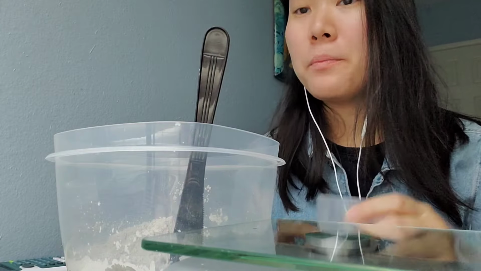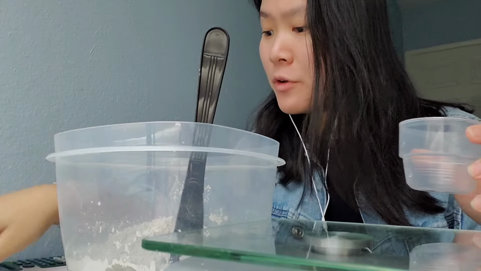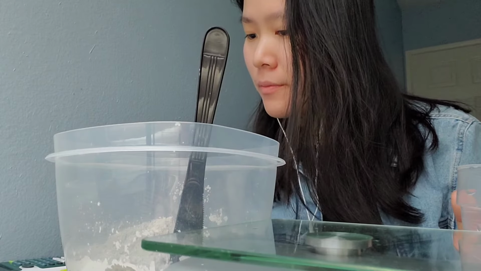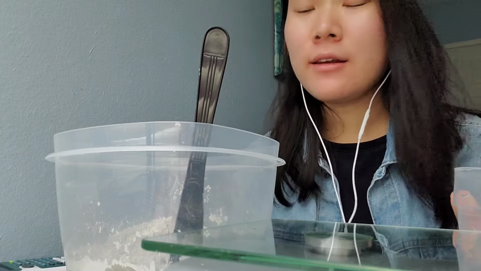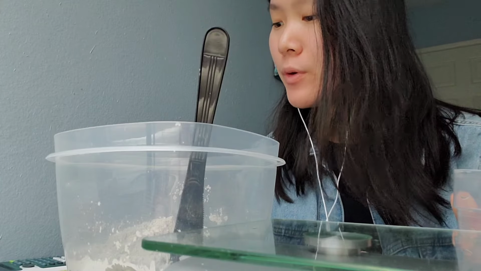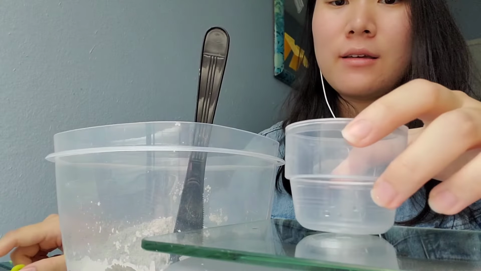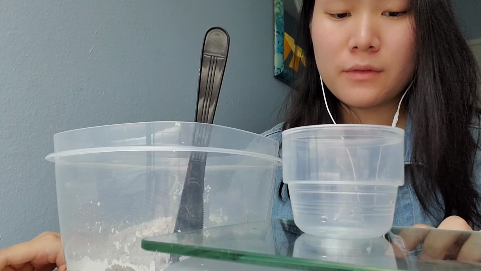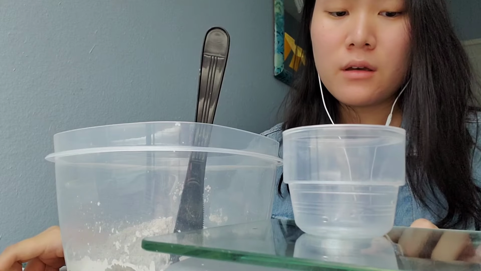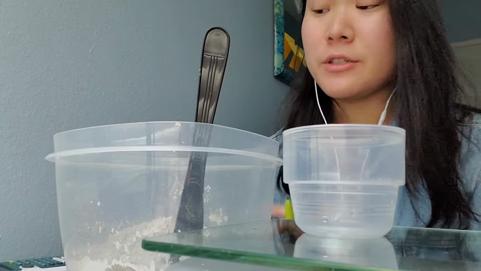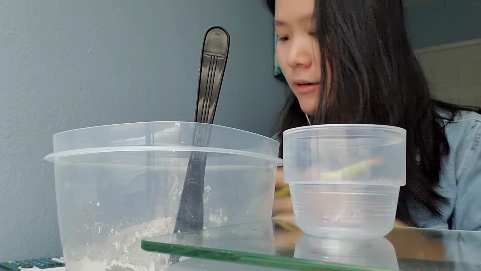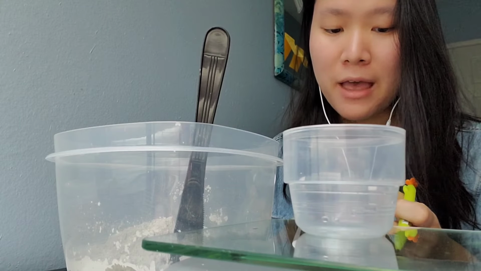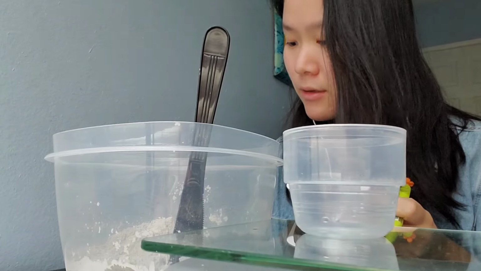And then we will add some more water, from water content 15% to 20%. This one we will use the digital scale again, and calculate how much mass of water we're gonna use.